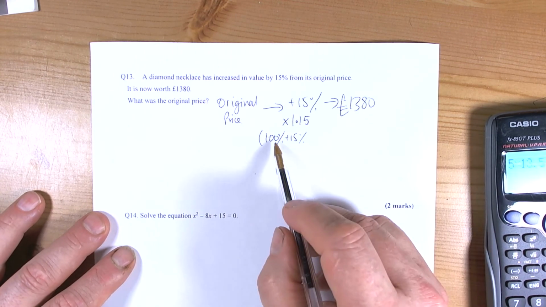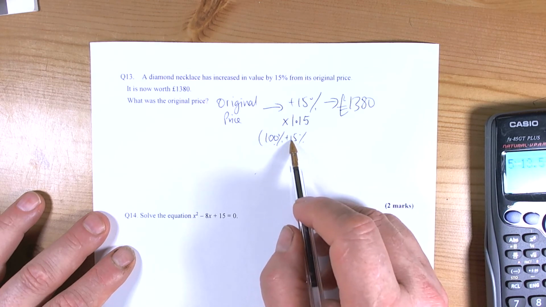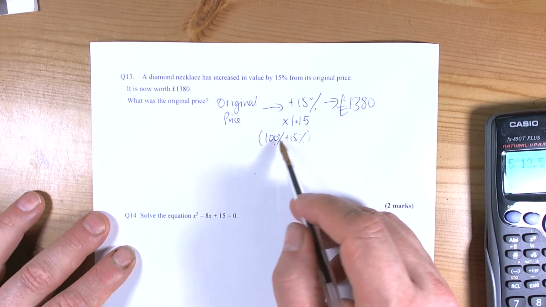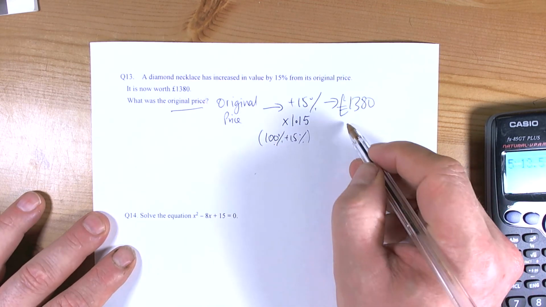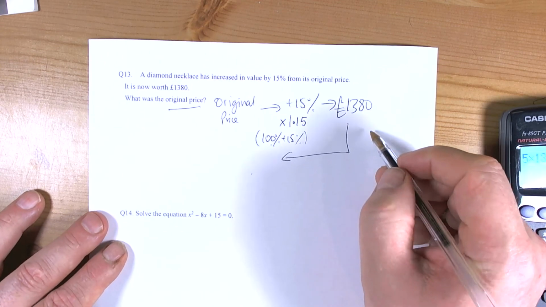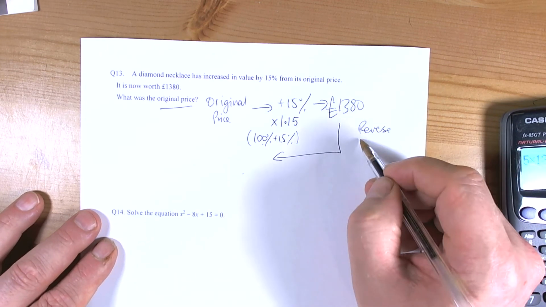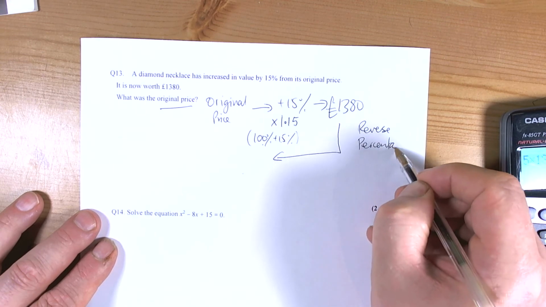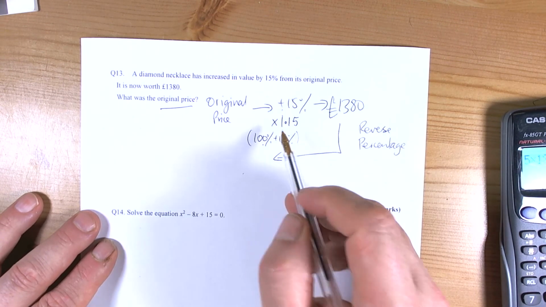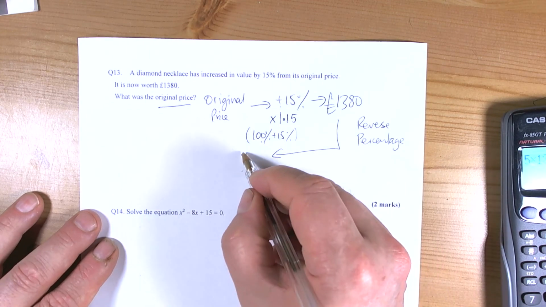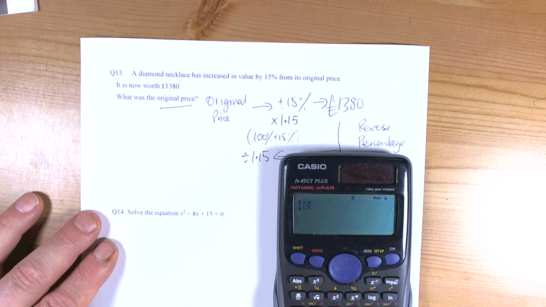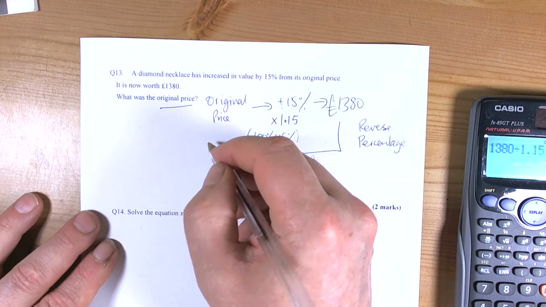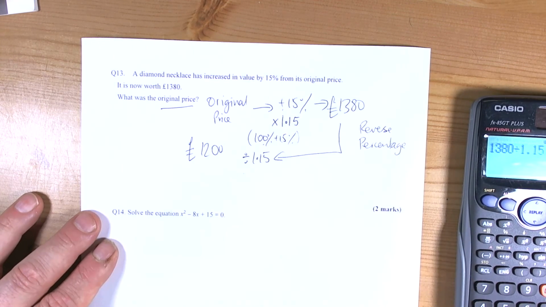So basically we had the original 100% plus the 15% extra, and we can turn that into a decimal by dividing by 100. The question wants what was the original price. So this is classically known as a reverse percentage because we've got to reverse the process, and that means we do the opposite of what we did in the middle here. So instead of times by 1.15, we divide by 1.15, and that will give us the answer. So 1380 divided by 1.15 equals 1200. So the original price was £1,200.